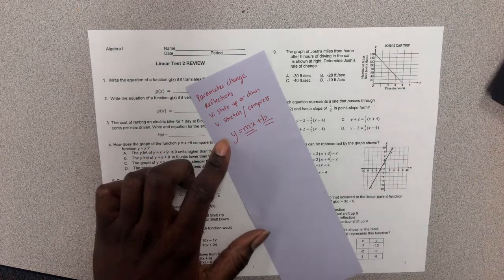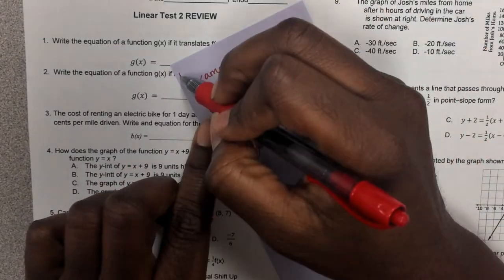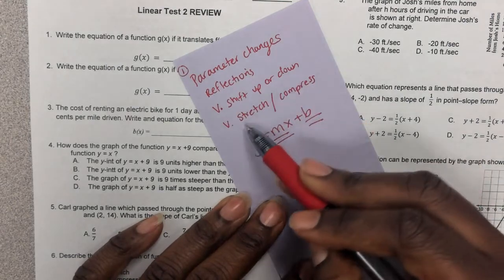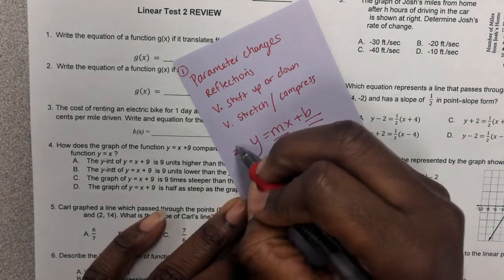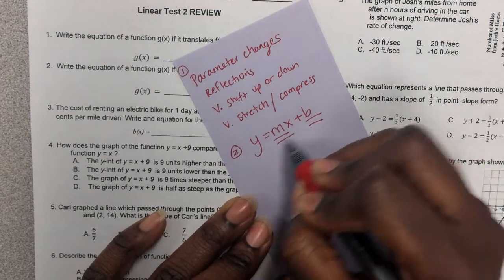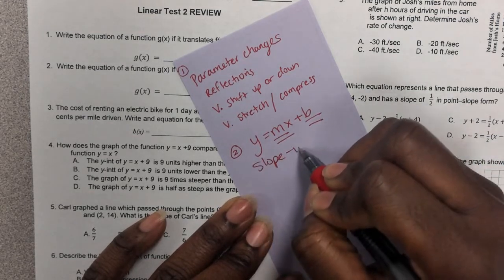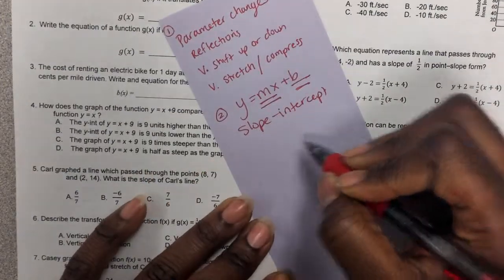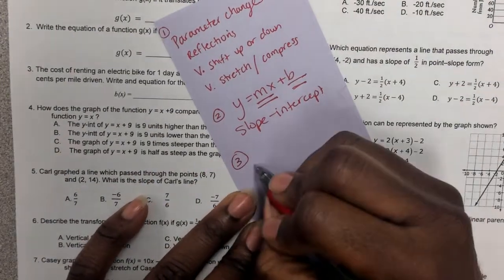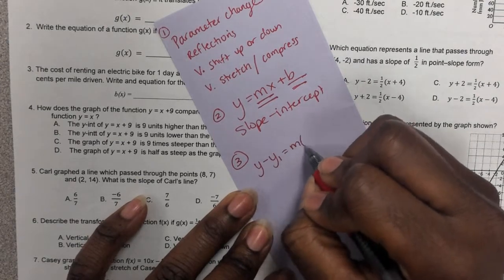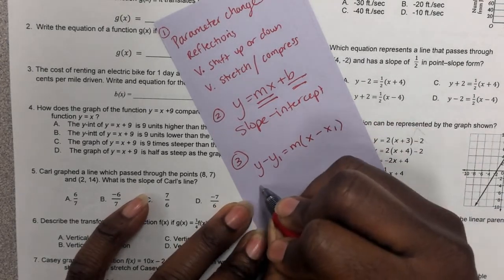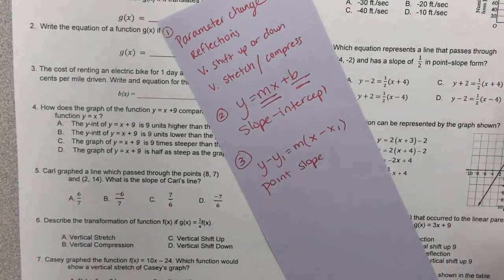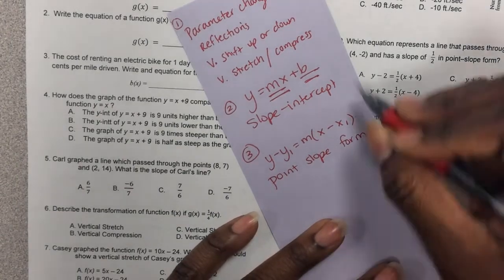All right, so the three main things on tomorrow's test are: one, parameter changes, which is reflections, vertical shifts up or down, vertical stretch or compress. The second thing is using slope-intercept form, finding a slope, finding a y-intercept. And the third thing is using this new formula, which is point slope form. Those are the three big main things on tomorrow's test.